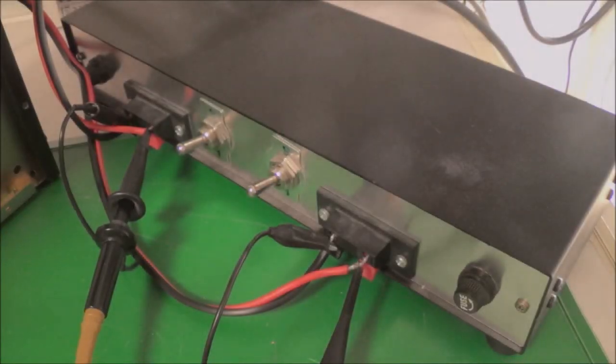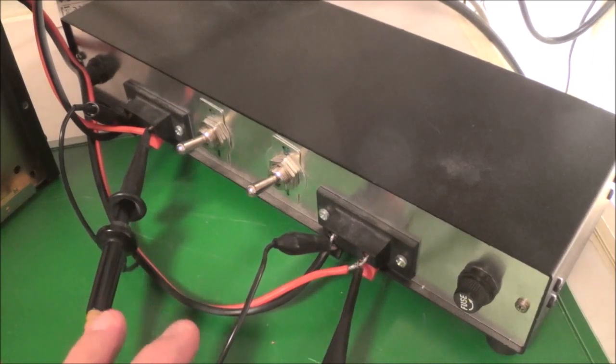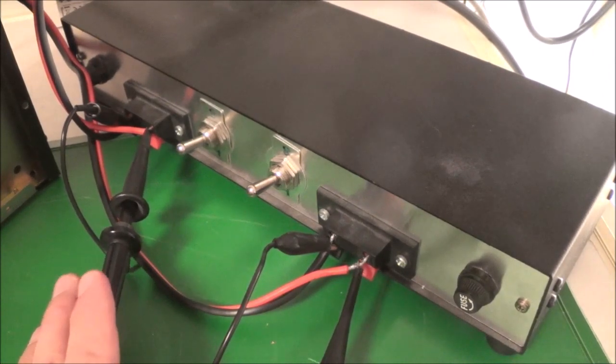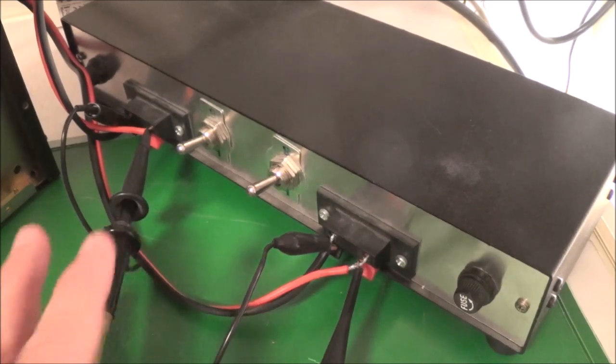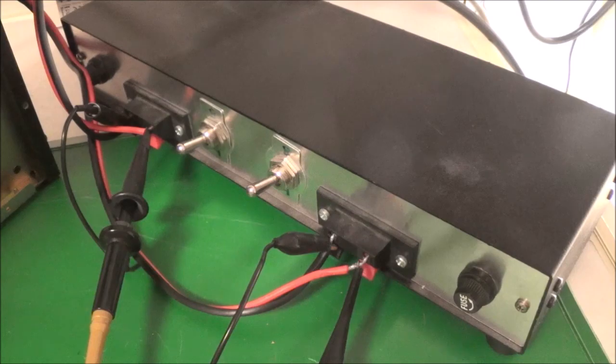Now we can see I got both scope probes hooked up, and I'm using the ×1 position here, which is good enough for audio work. Basically a direct probe, I guess you could say.